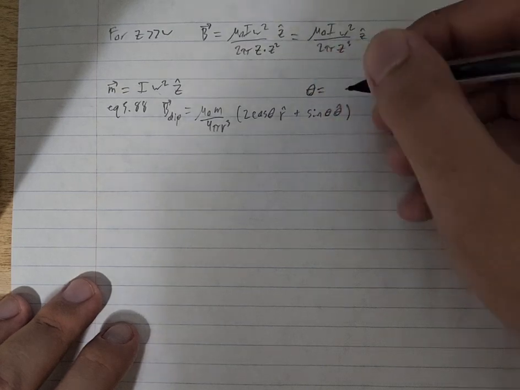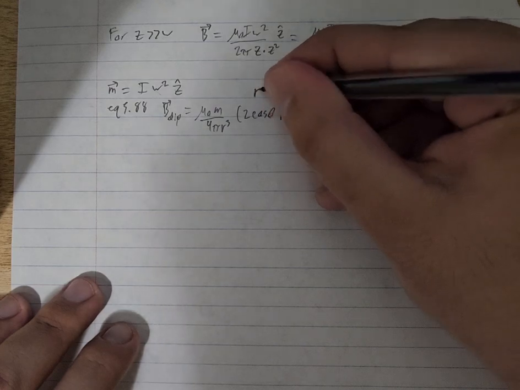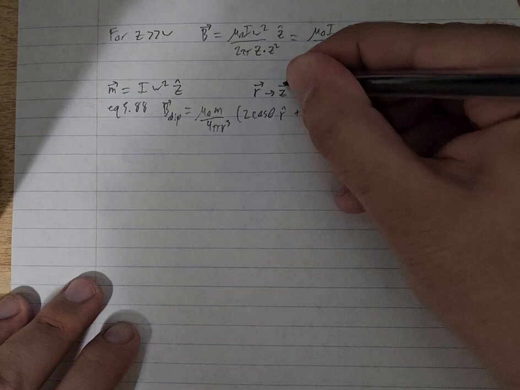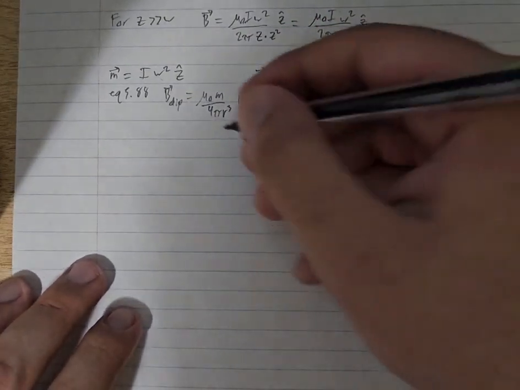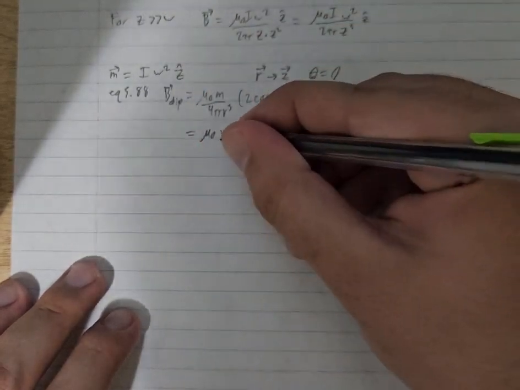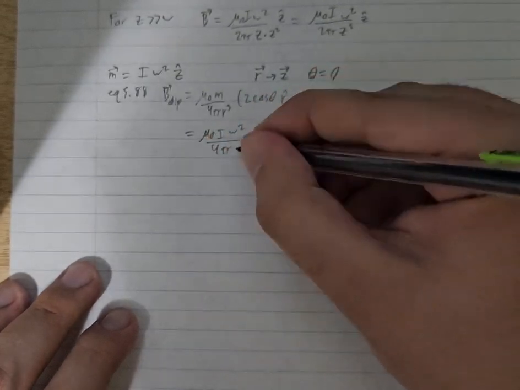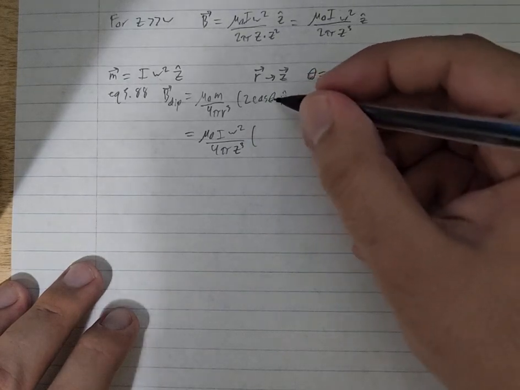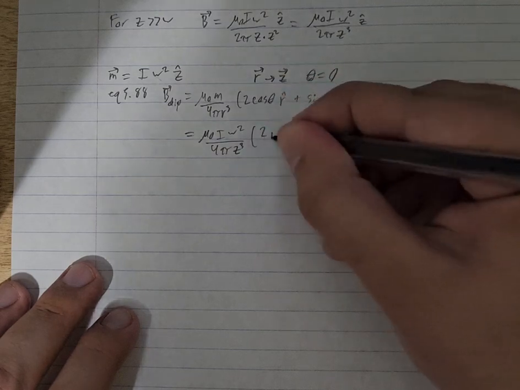So since we're trying to find it in this z-hat direction, theta is going to be equal to 0, and this r vector is going to be in the z direction with a z magnitude. So we can substitute these in, as well as this dipole moment, mu naught I w squared over 4 pi z cubed. Substituting, cosine of 0 is just 1, and sine of 0 is just 0, so 2 r hat.